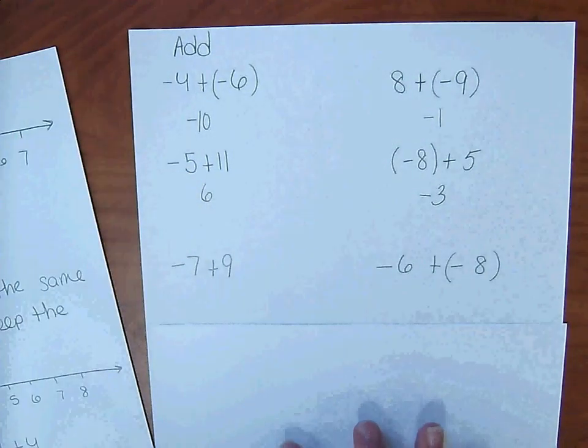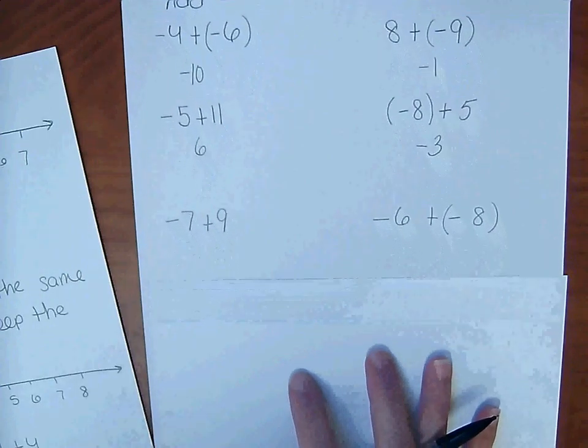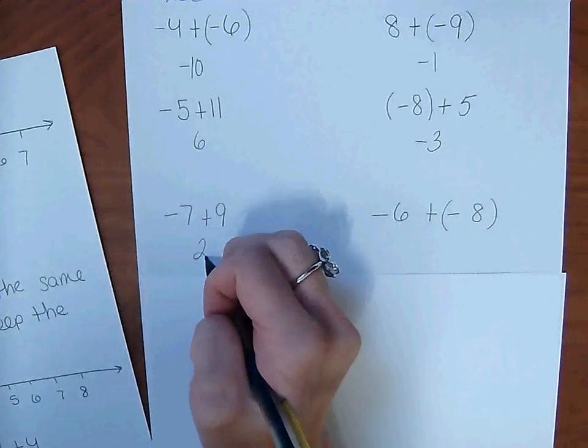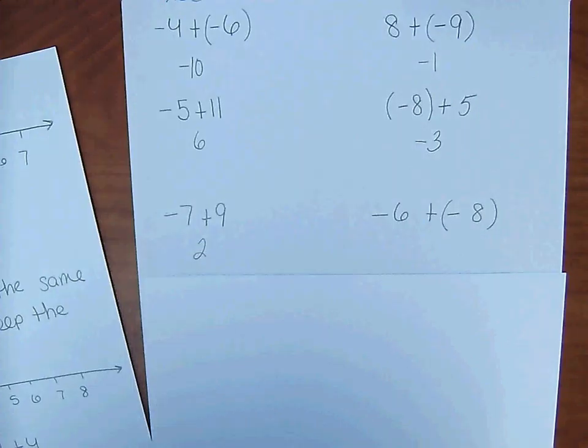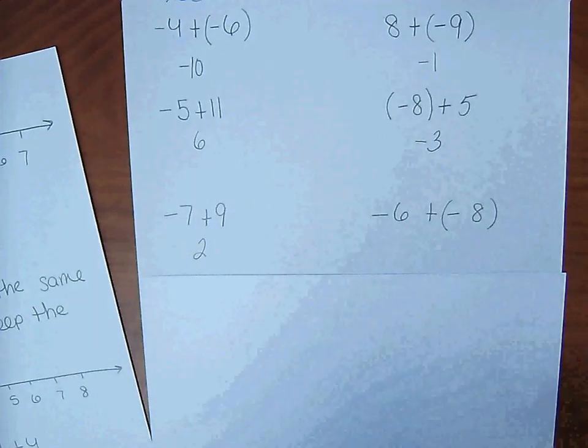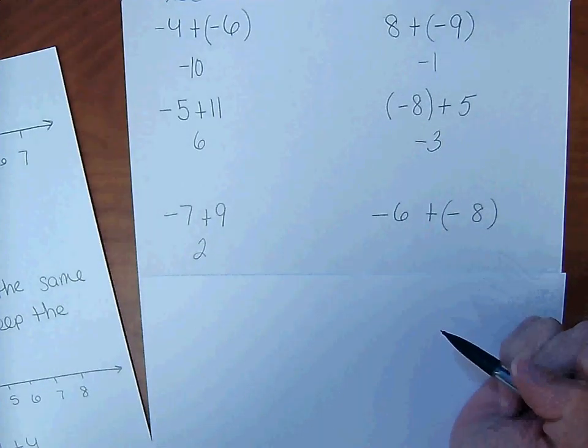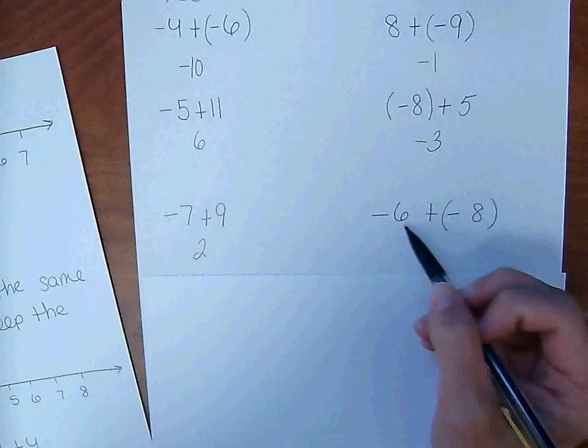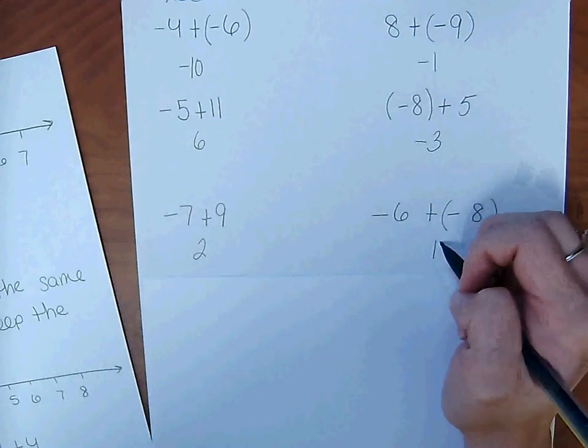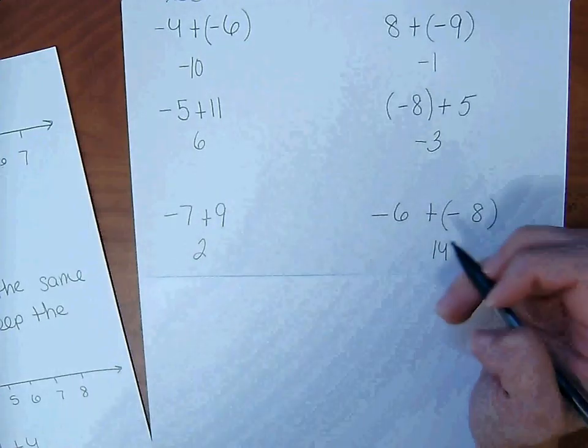Negative 7 plus 9, different signs again, subtract, keep the sign of the number with the greater absolute value, so positive 2. And the last one, negative 6 plus negative 8, same sign, so add the numbers, 14, and keep the common sign, so negative 14.